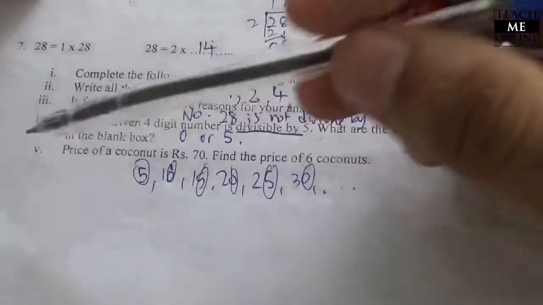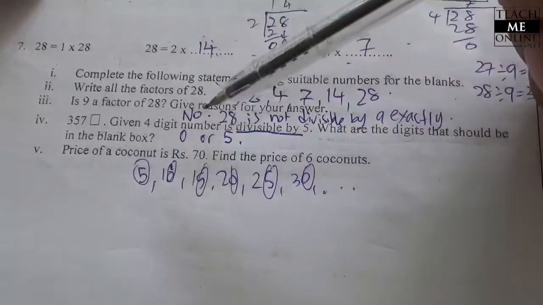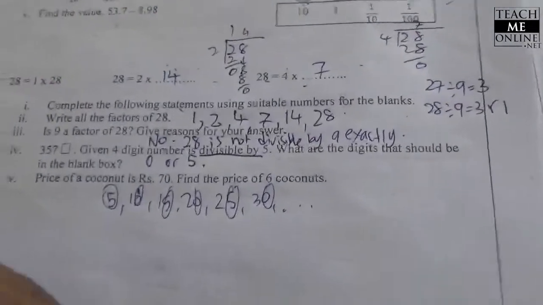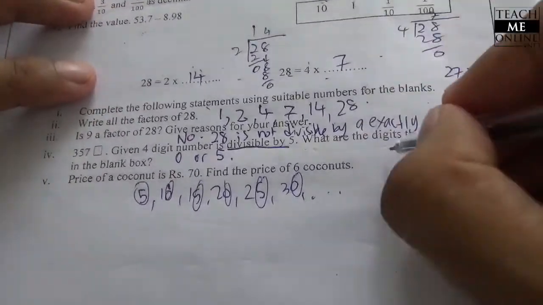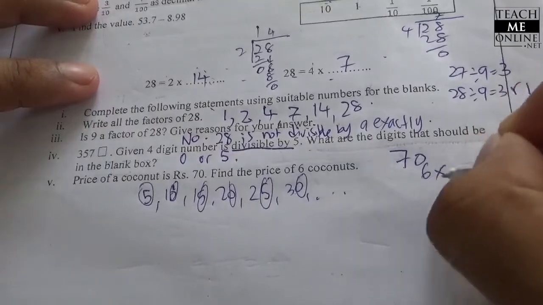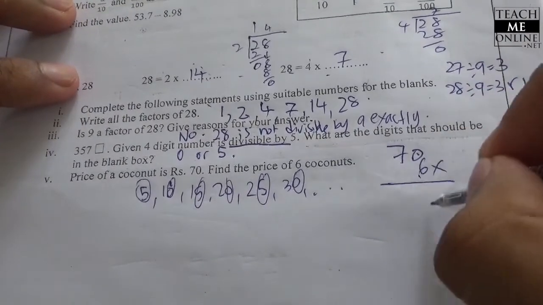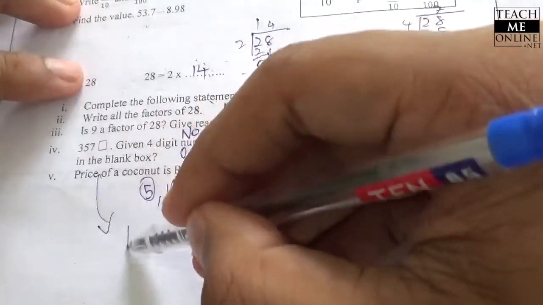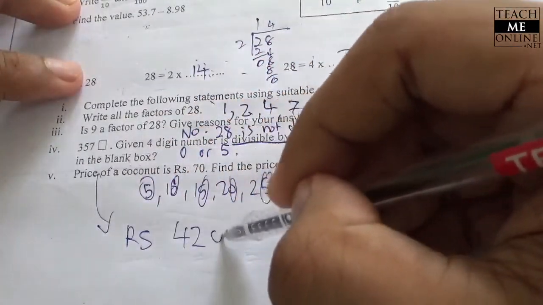Part 5. Price of a coconut is 70 rupees. Find the price of 6 coconuts. So that's very easy. If one coconut is 70 rupees and you want to get the price of 6 coconuts, just multiply by 6. 6 times 0, 0. 6 times 7, 42. So the answer for this one is rupees 420.